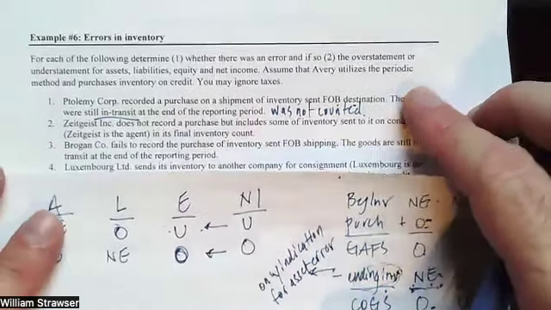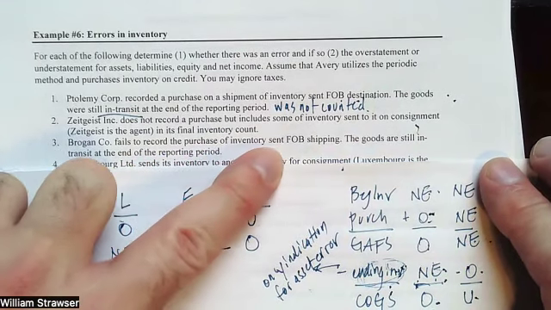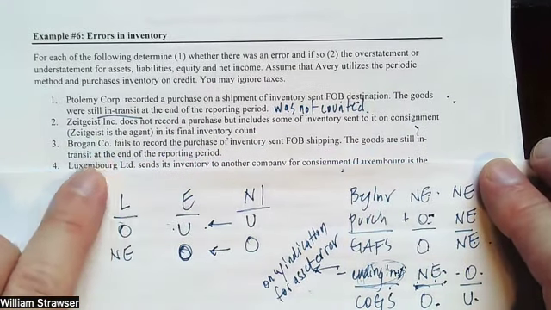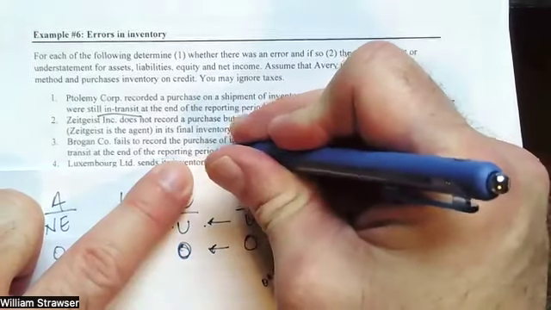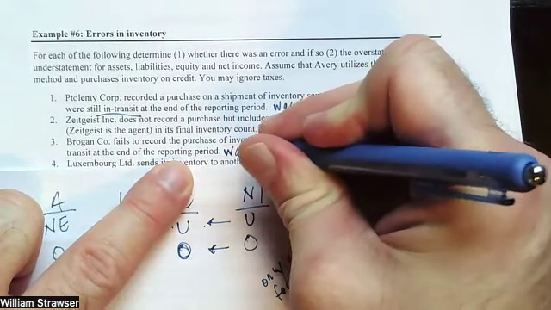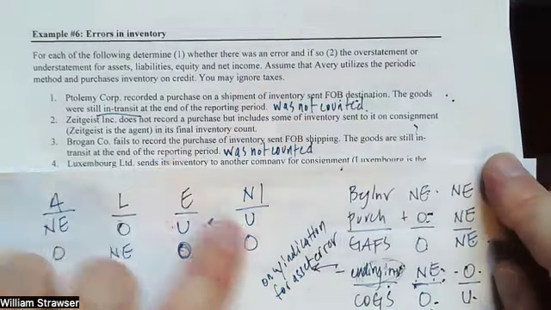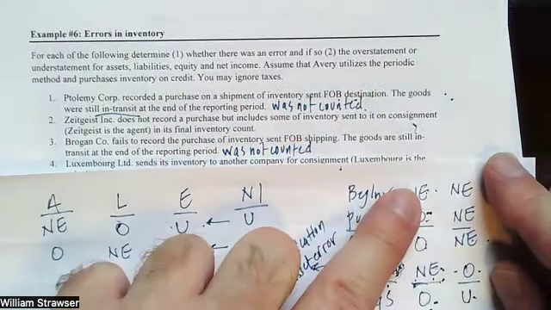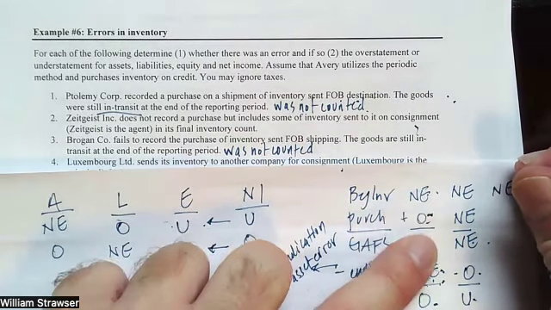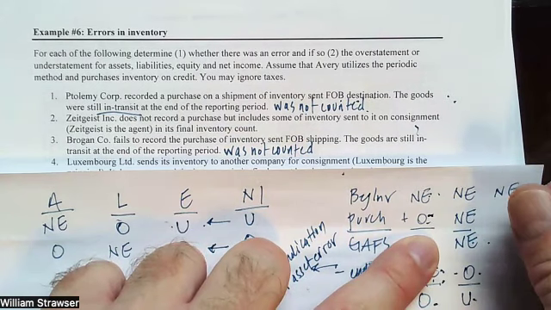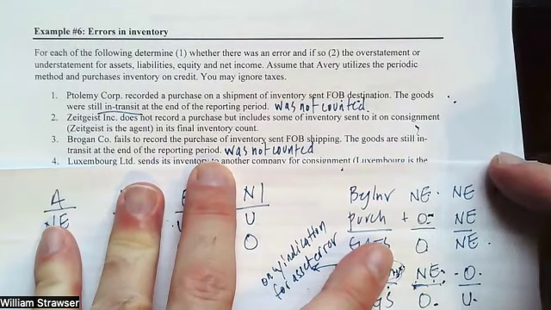Let's keep going. Number three, they failed to record the purchase of inventory sent FOB shipping. The goods are still in transit at the end of the reporting period. So again, assume it was not counted because it's in transit. So it was not counted in my final inventory count. So we're going to go through the equation one more time. There's no effect here. The purchases, it did not include a purchase, did not record the purchase.